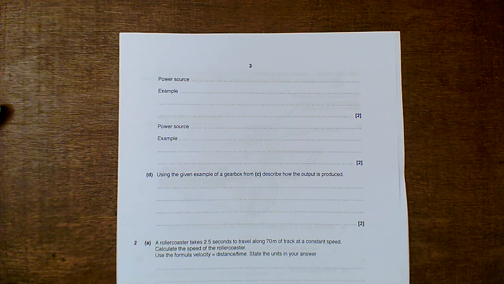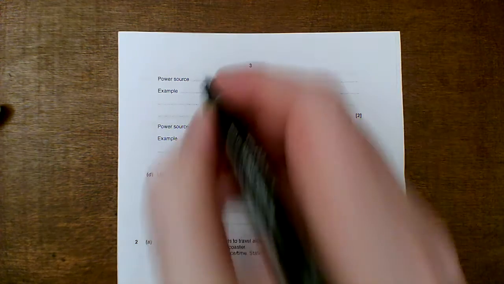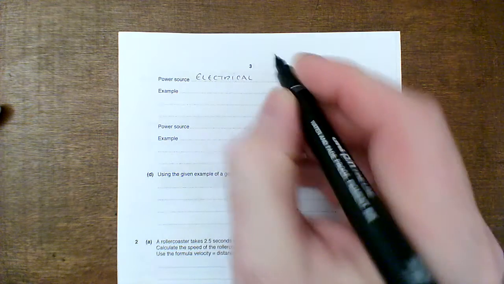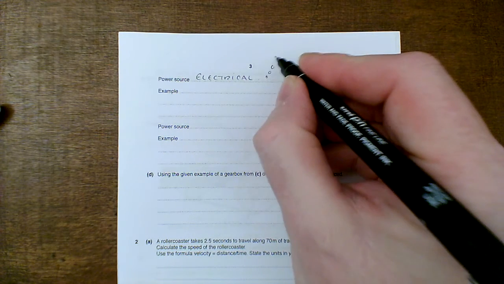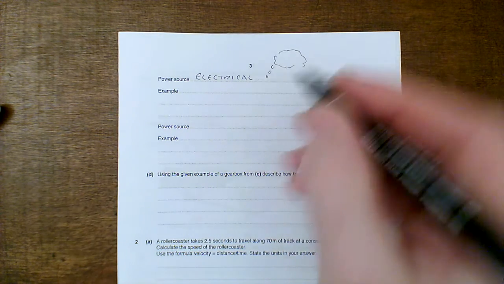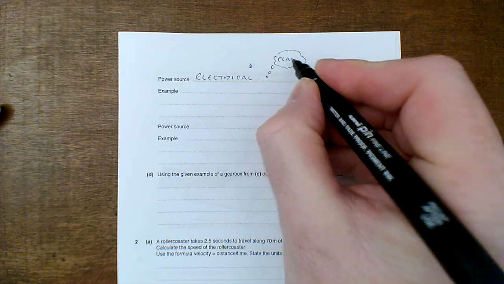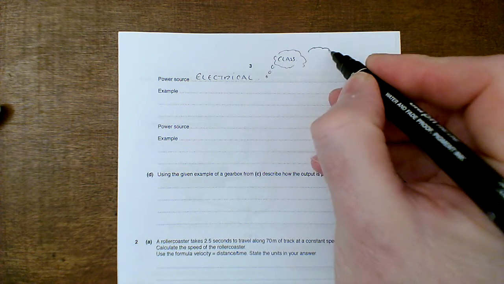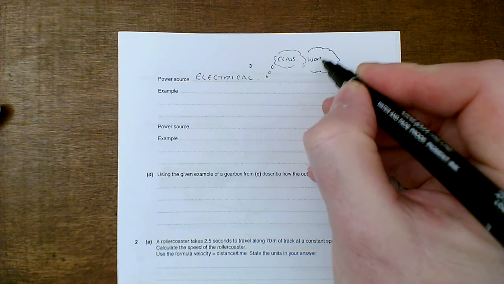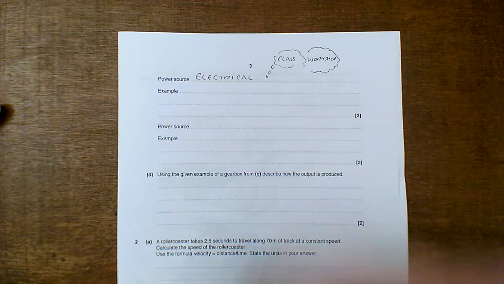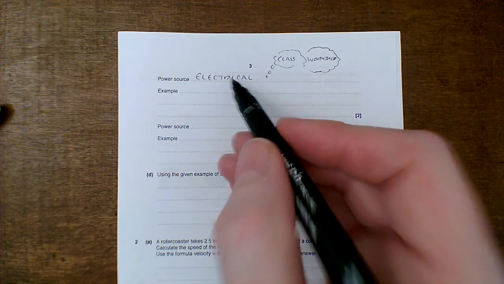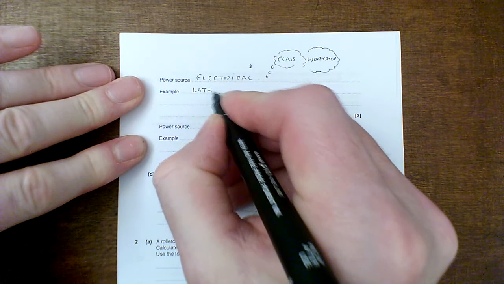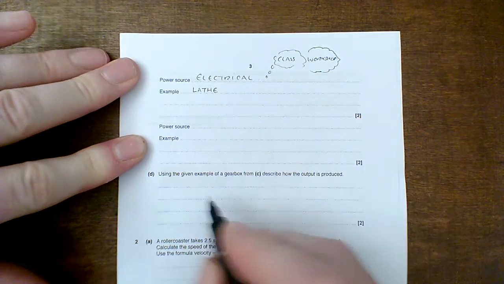So I said electrical as a power source. And then, back to your lessons, think back to the classroom. What have we talked about? What things in the workshop? What have you got as an example of something? Use your knowledge, use your experience in the college. So, an electrical power source, the lathe. I've used a lathe, you've used lathes. A lathe is an example.